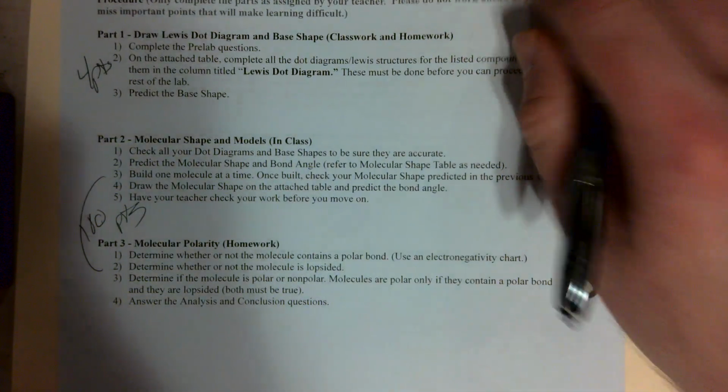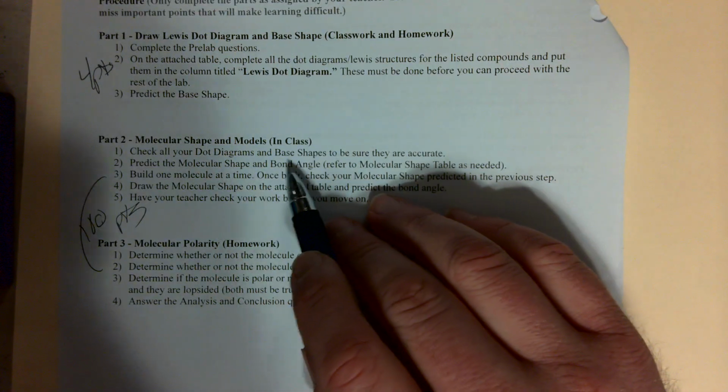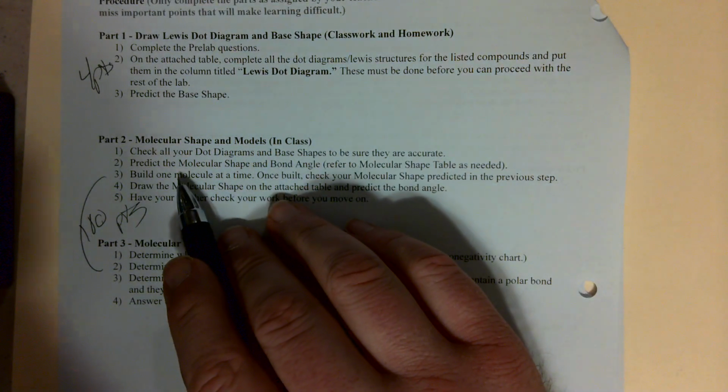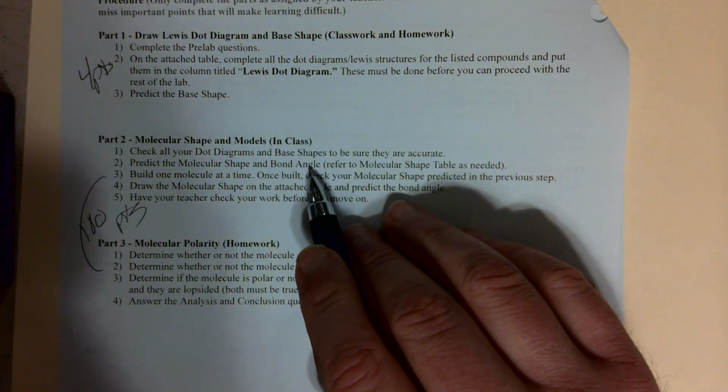Check with a partner. Make sure you guys are lining your work up well. What you are expected to finish for homework today is part 2 of your molecular shape lab. So, part 2, you're going to check all of your dot diagrams and base shapes to make sure they are accurate. You're going to predict the molecular shape and bond angle.